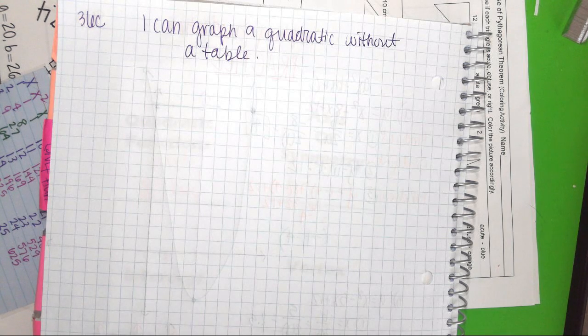Okay, so let us start with this quadratic.